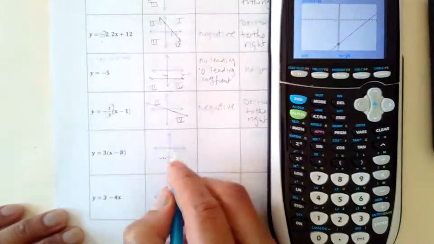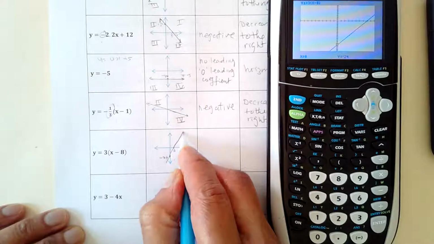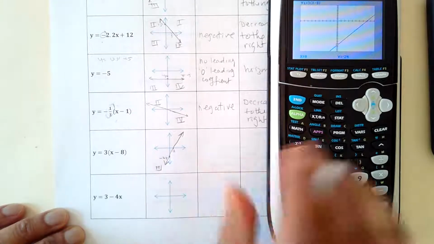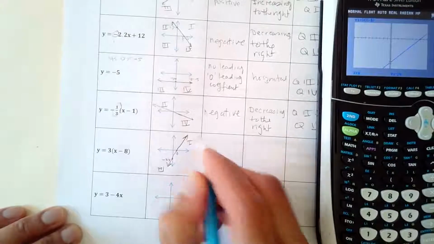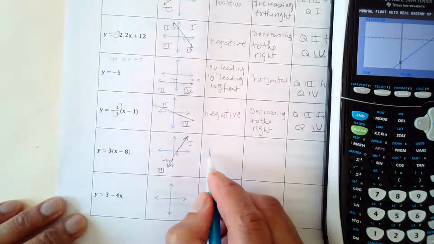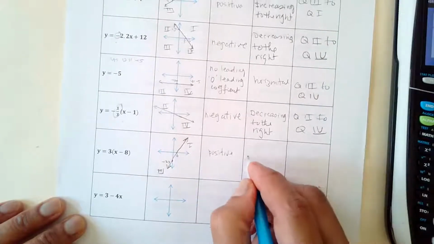So remember, you don't have to be precise in this case here, 9. So this is my graph here. So it's going from quadrant 3 to quadrant 1. Sign of the leading coefficient is positive. Increasing to the right.